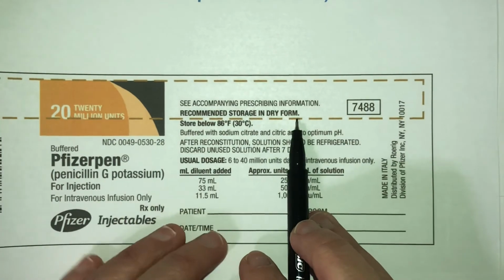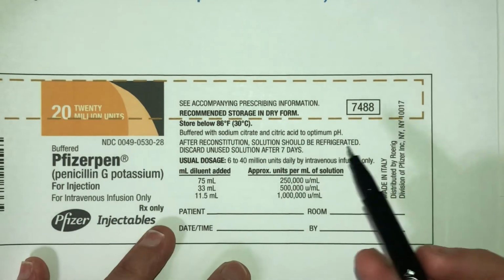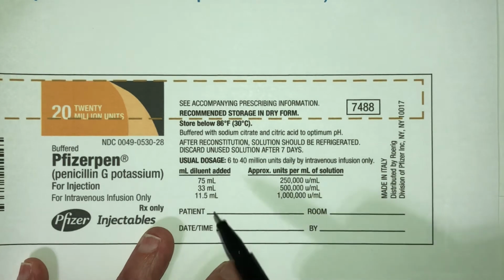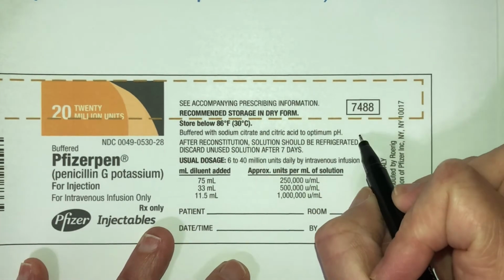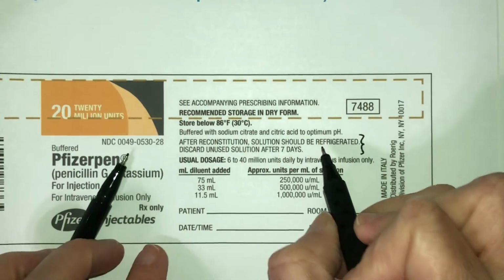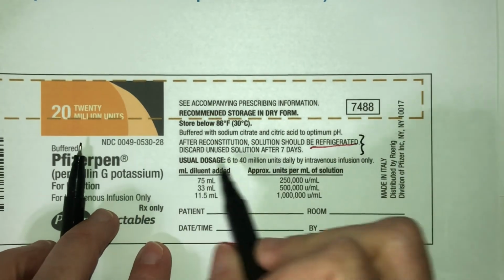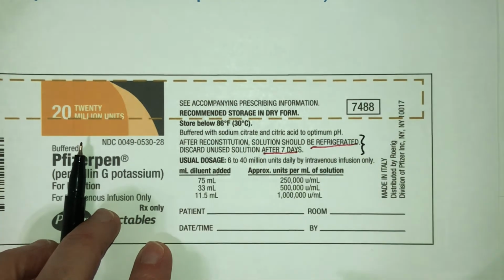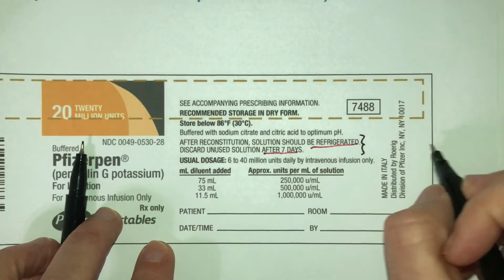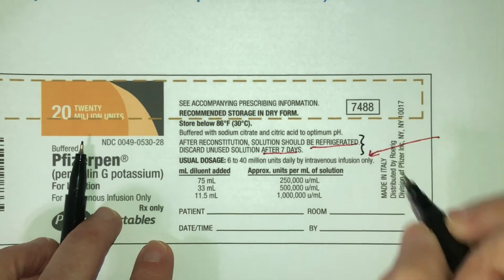Recommended storage is dry, okay? We're given the proper temperature. These are important right here. After reconstitution, solution should be refrigerated and discarded after 7 days. You want to make sure that you're making note of this right here.